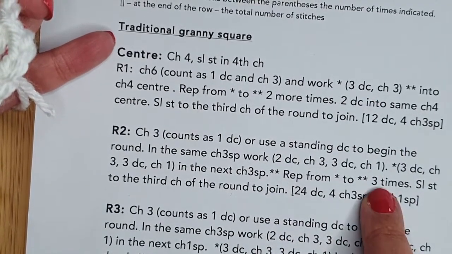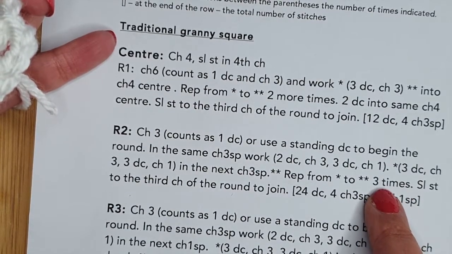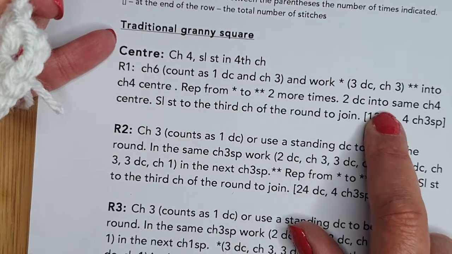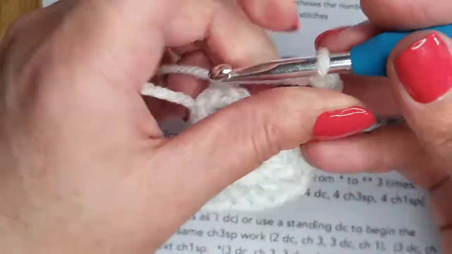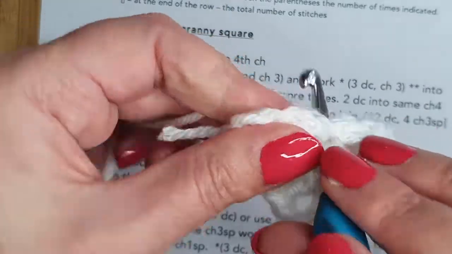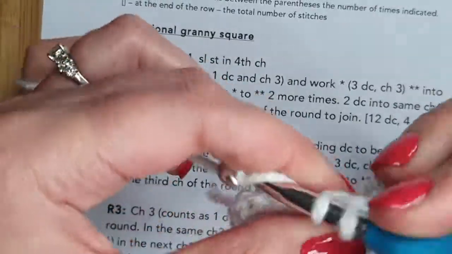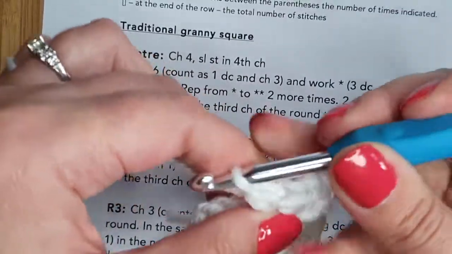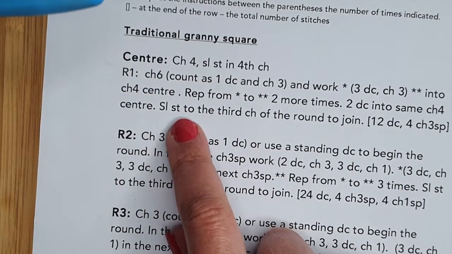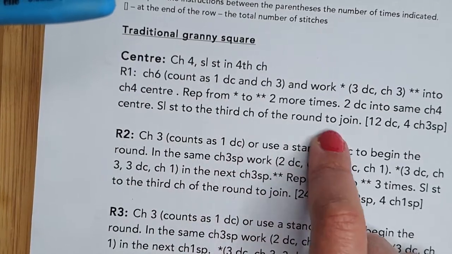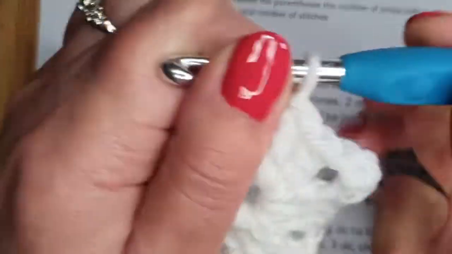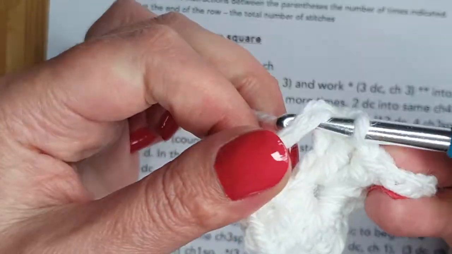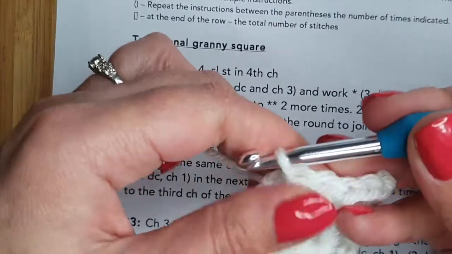Other times it will say 3 times, which means it will be completed 3 times total. So then 2 double crochet into the same chain 4 space. So I'll make another 2 double crochets into that center, and I slip stitch to the 3rd chain of the round to join. That means I go to the 3rd chain that I have there. I normally just place it into the space and I slip stitch.